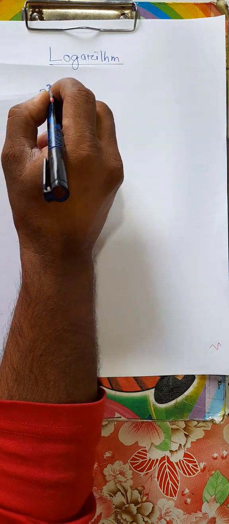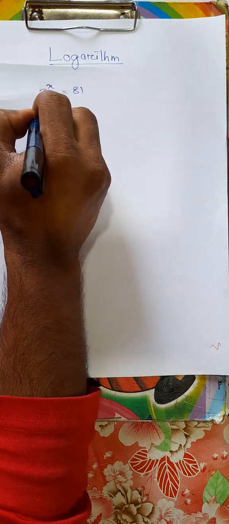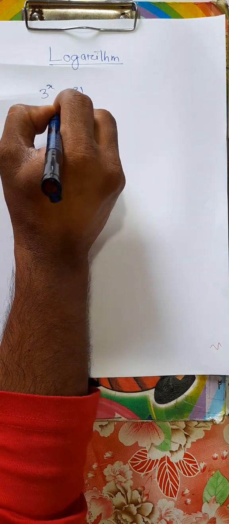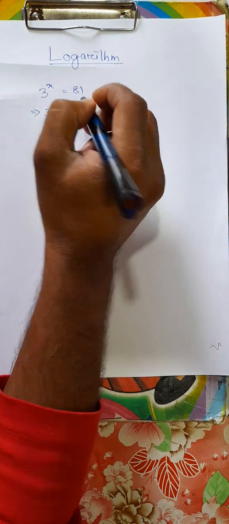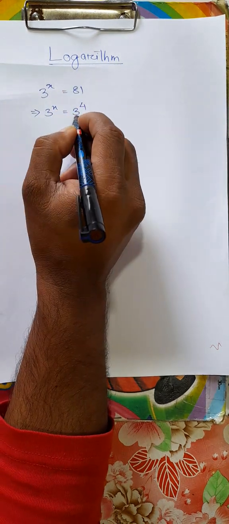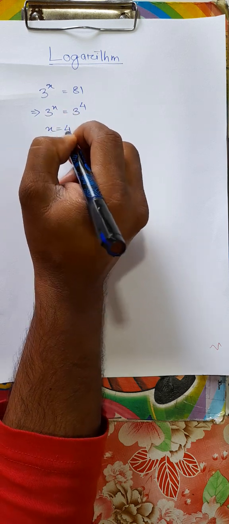3 to the power x equal to 81. So, what is x? If you try to solve this equation, 3 to the power x equal to 81 means 3 to the power 4. Now both sides' bases are the same. So the answer is x equal to 4.